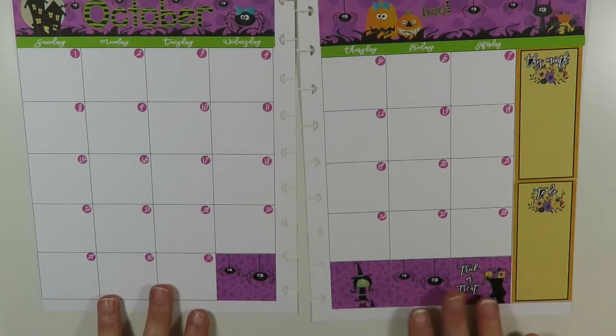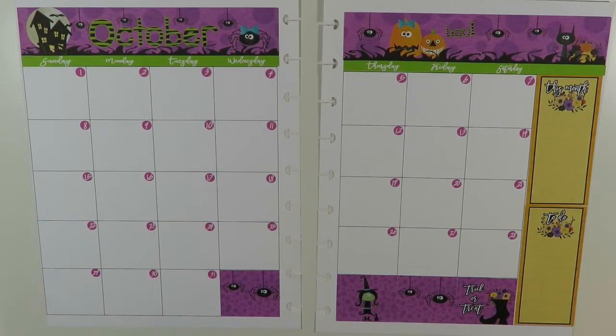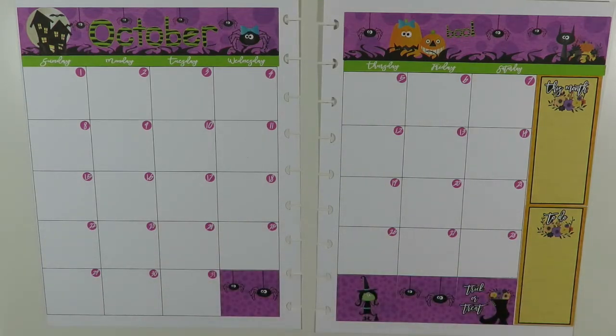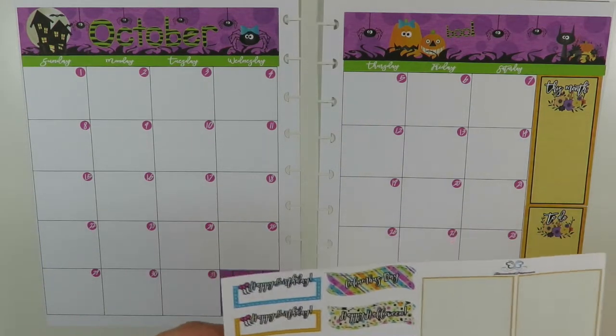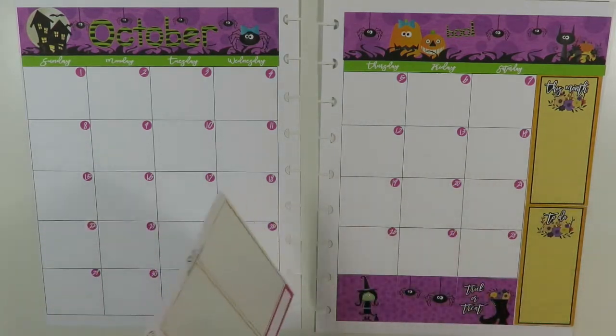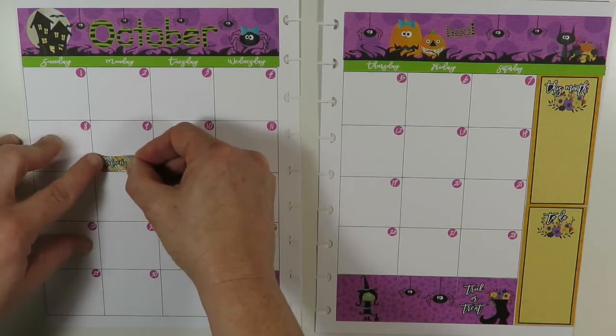Okay, so now we have that. That looks really cute. I love this kit. Okay, so next I think I'm going to go in and put the holidays for the month. I don't have any birthdays in October, so we just have Columbus Day and Thanksgiving. Columbus Day is on the 9th, so I'll go ahead and put that in first, and I will just put it right along the bottom.